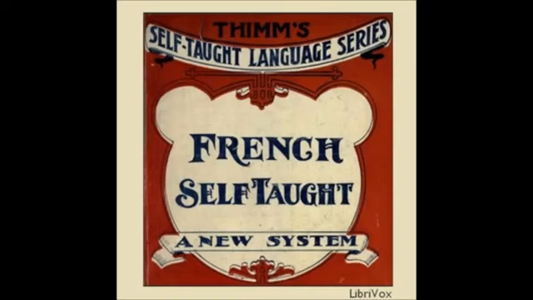Can you skate? Savez-vous patiner? The ice does not bear. La glace ne porte pas. It thaws. Il dégèle. It is very dirty. Il fait bien de la crotte. Is it slippery out of doors? Fait-il glissant en dehors? I nearly fell. J'ai failli tomber.